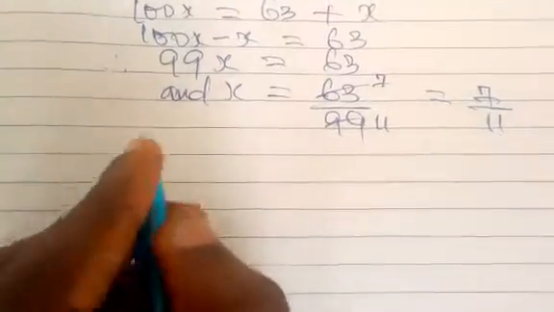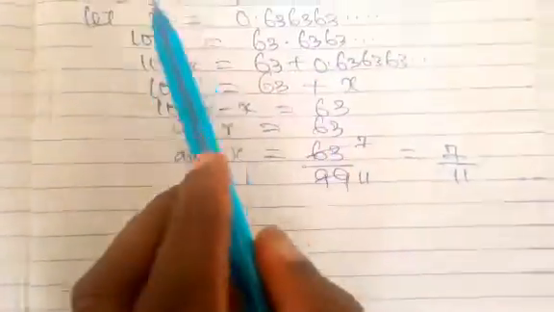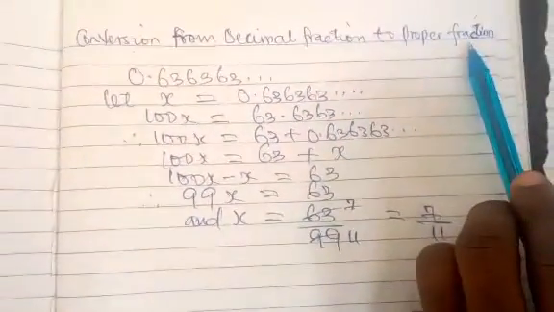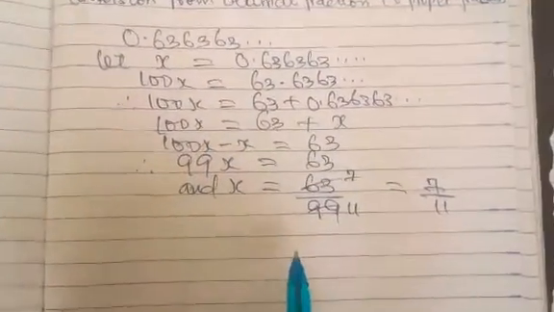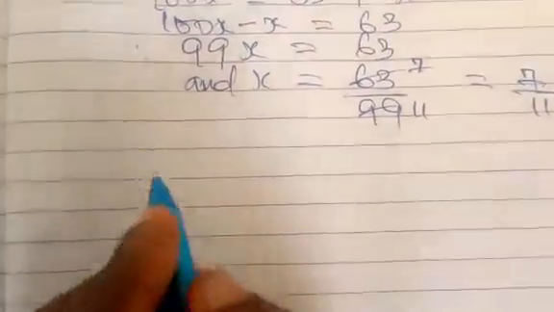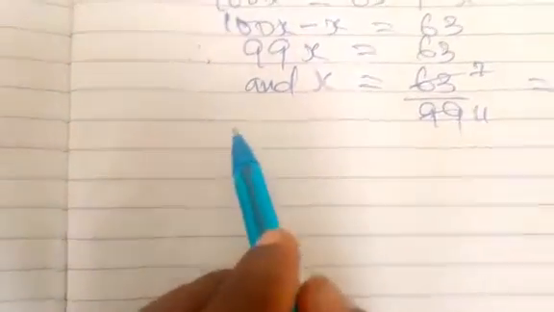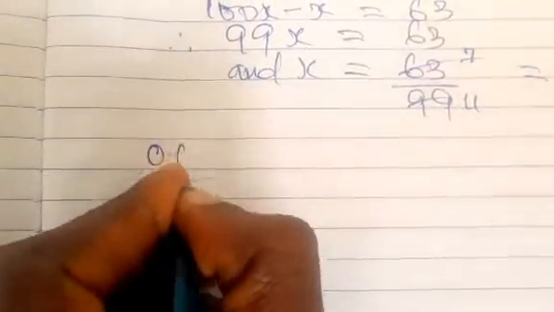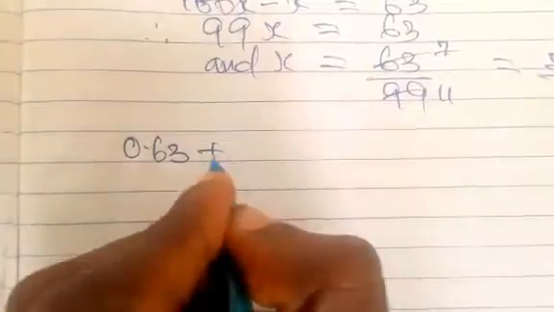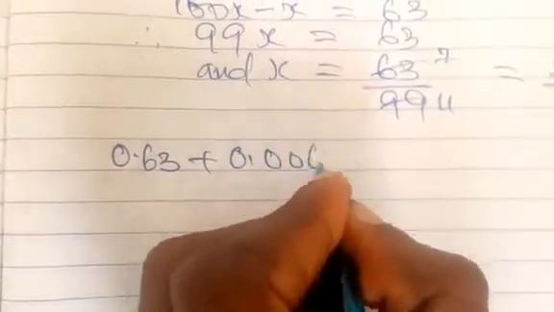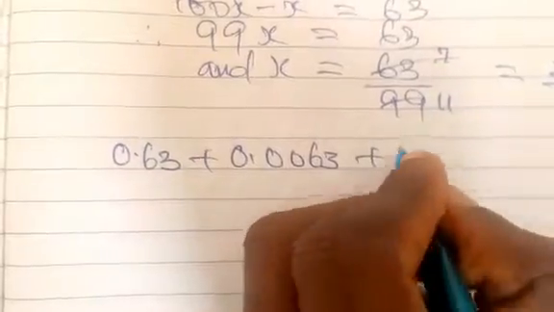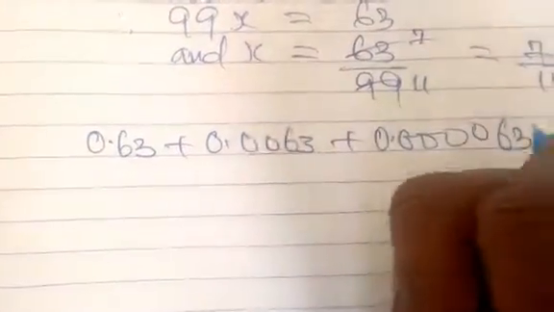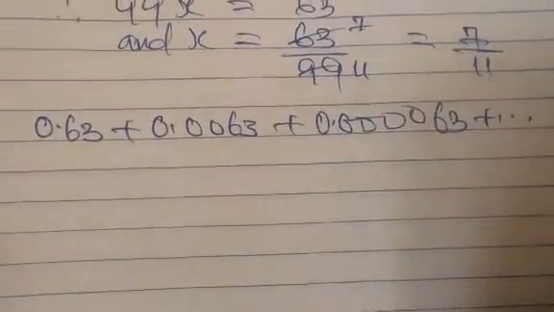Now let's see another simple trick to expressing this number as a proper fraction. But this time around we are going to consider the sum of infinity. Now 0.636363 can be expressed as a sum as 0.63 plus 0.063 plus 0.00063 plus other terms.